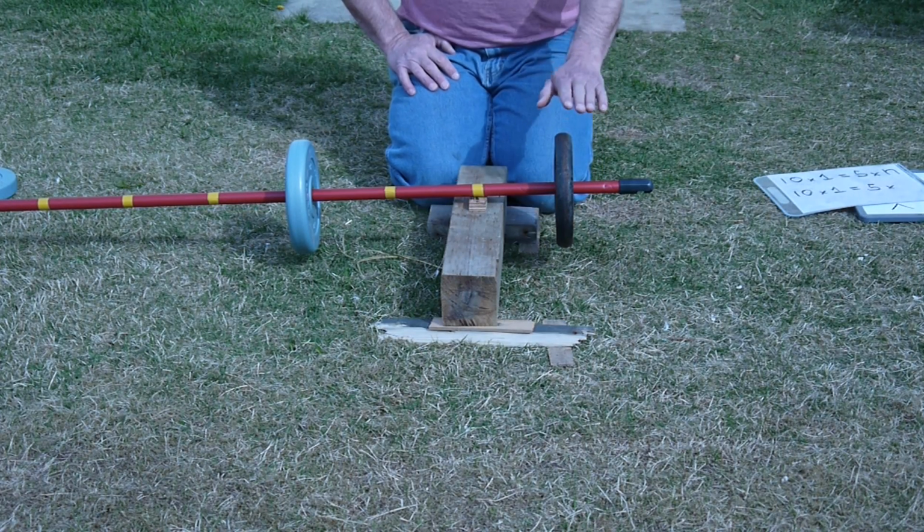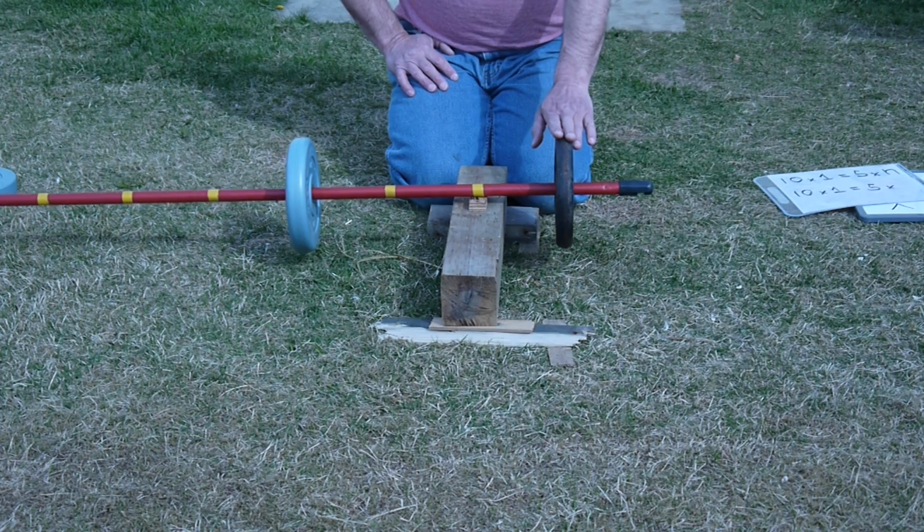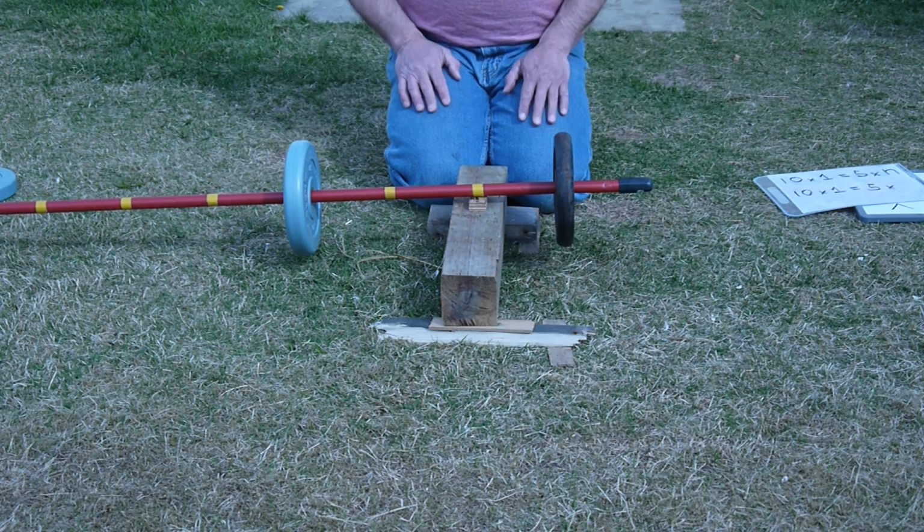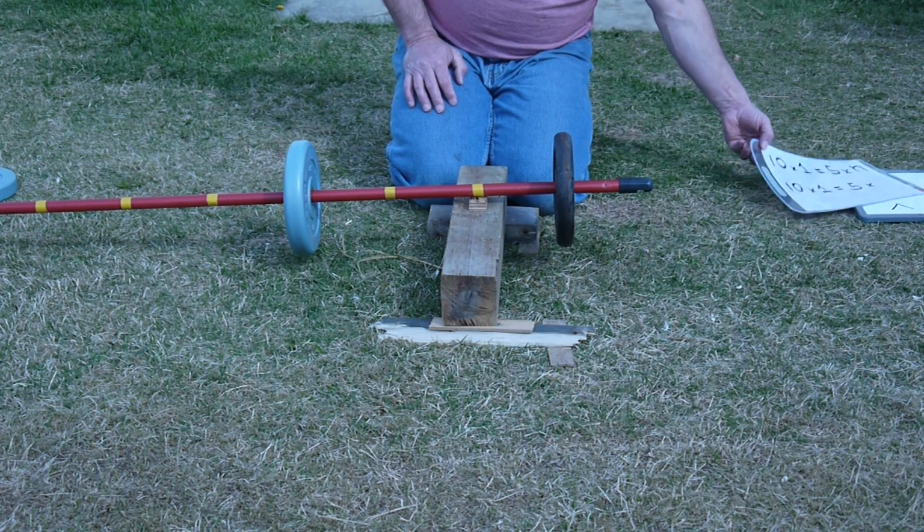Okay, so I'm up to weights now. This weight is £10, this weight is £5, and the system we've got here is in balance.